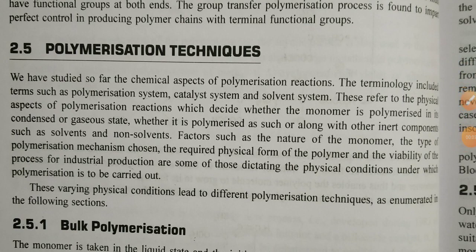Good morning to everyone. Today we will discuss polymer technology, in Unit 1: Properties of Polymers.